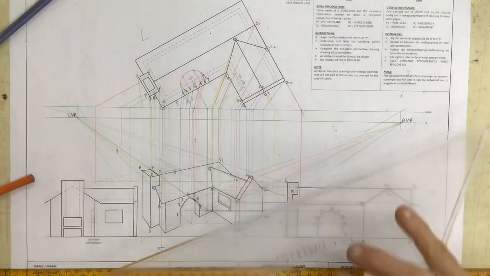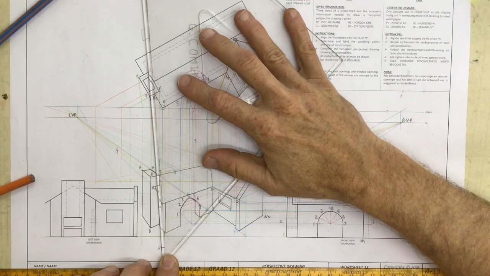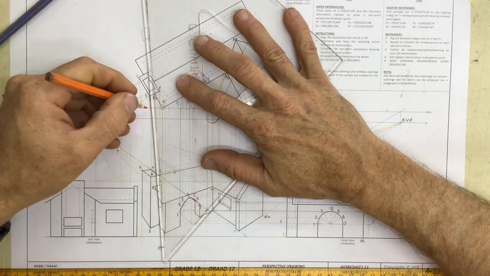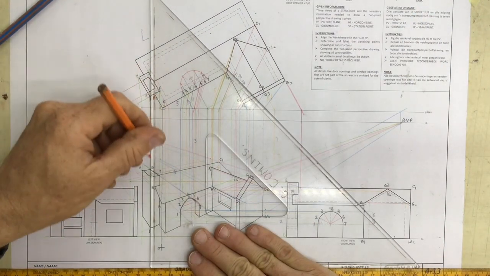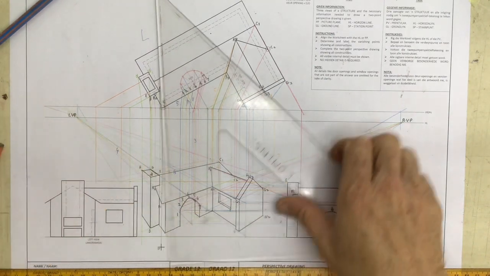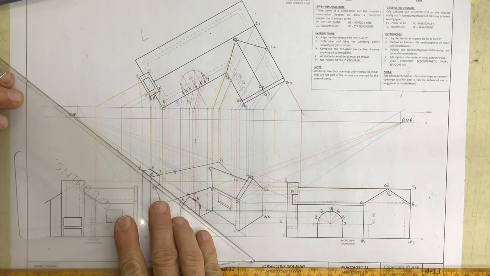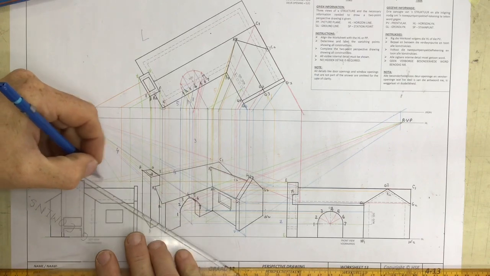Right, find this point. There's the hole in the chimney. There it is, coming down, touches the picture plane there. Drop that down into my picture, and I now have that corner over there. I can now draw a line going back to LVP, which links up with that line over there.